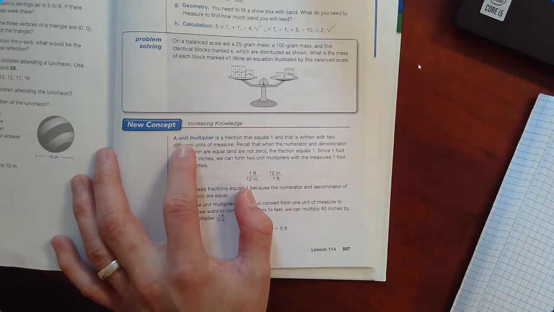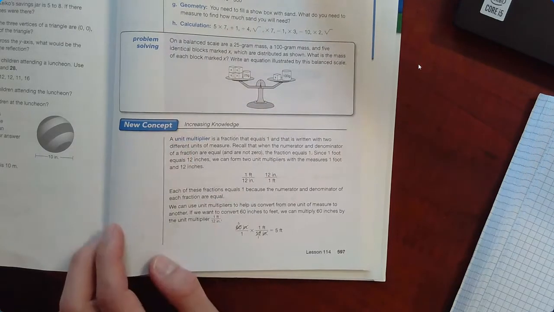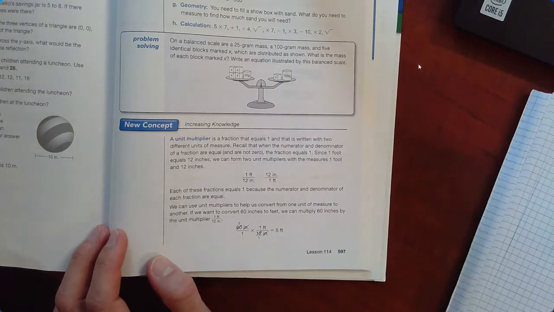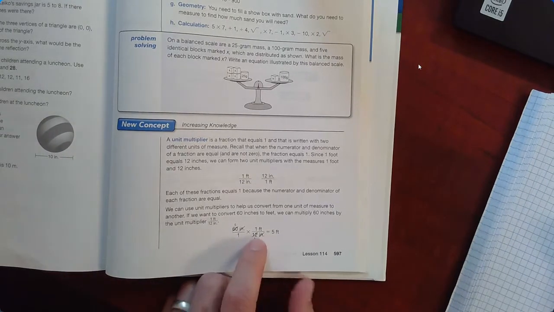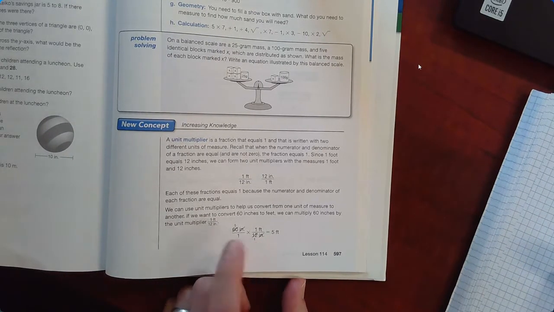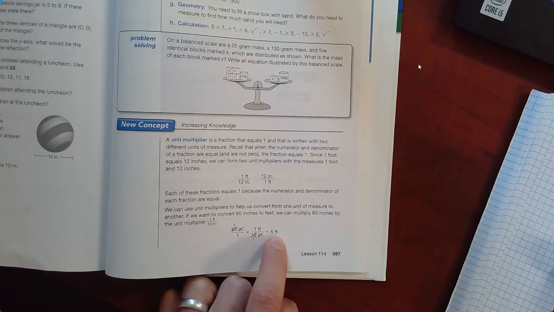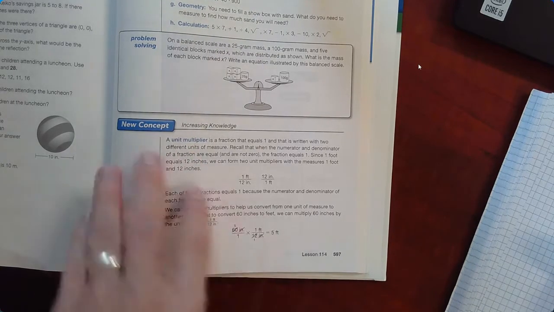Unit multiplier is really a way to multiply a unit to get to a different type of unit, or to divide by a unit in order to get to the other one, okay? If you do one to go one way, you do the other to get the other way. So if you are trying to take how many inches, and you're trying to see how many feet are there, you divide it by 12 to get to 5 feet. If you have 5 feet and you want to see how many inches, you multiply it by your unit multiplier of 12 to get to 60, okay?